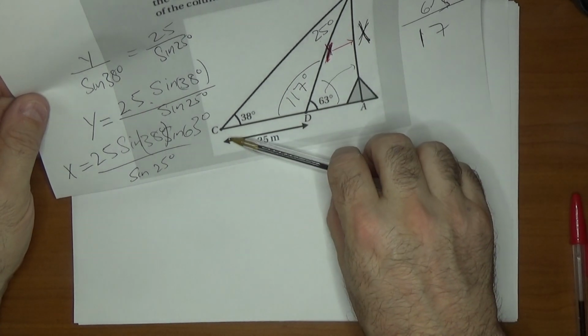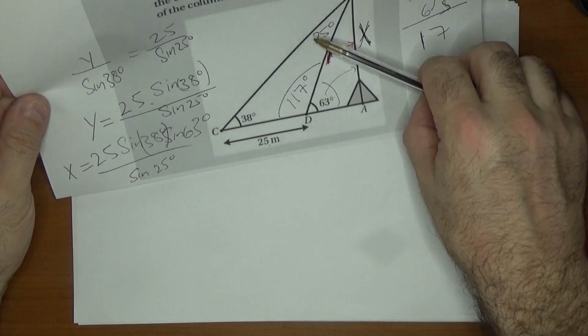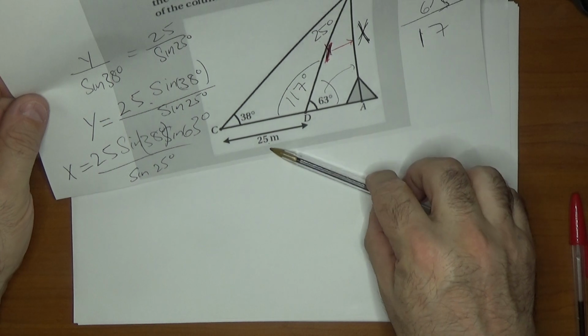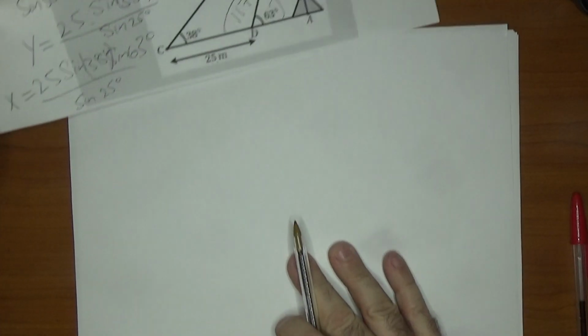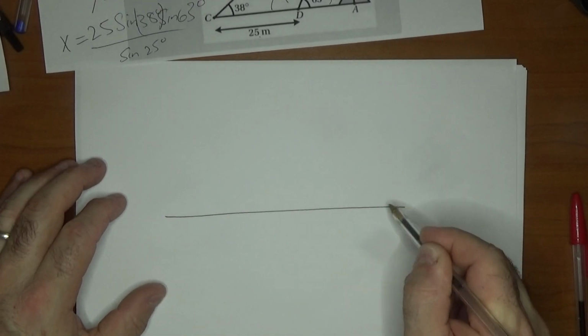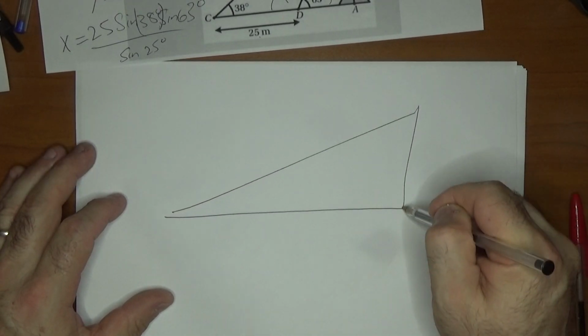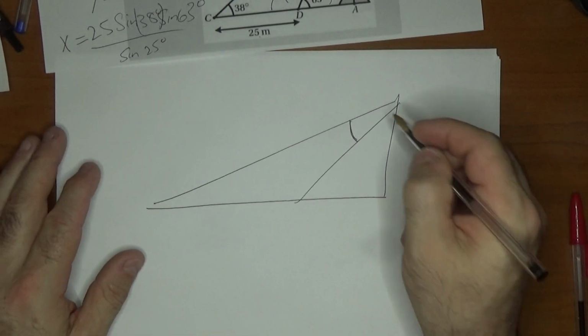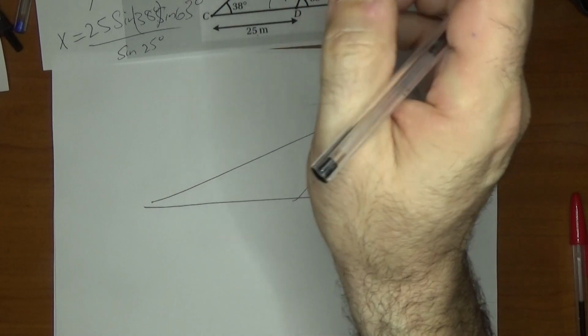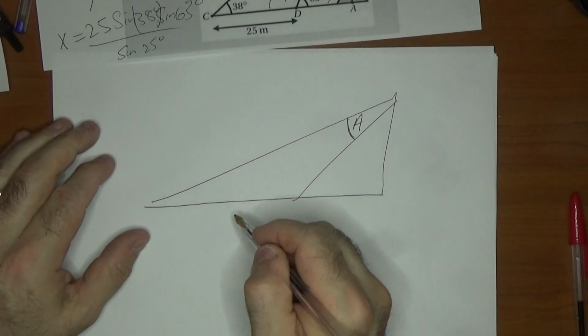Y over sine of 38 equals 25 over sine of 25. That times the sine of that times the sine of that. That's interesting if you look at it. So let's redraw this. If you only had this, because if you want to learn this, this could come up as an identity question.